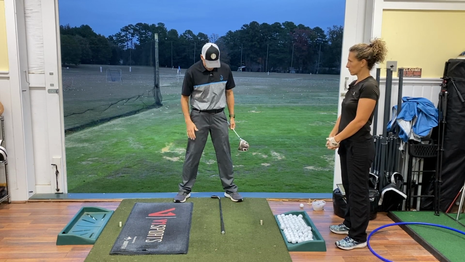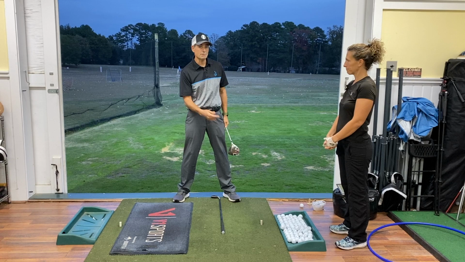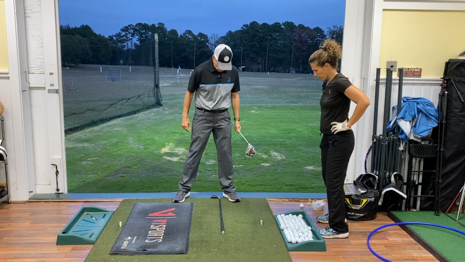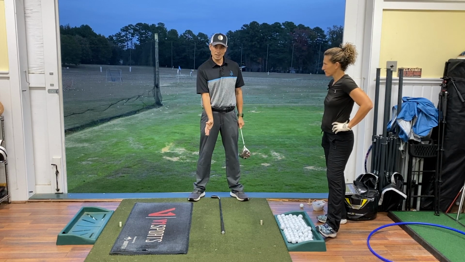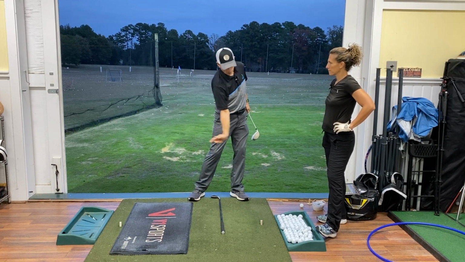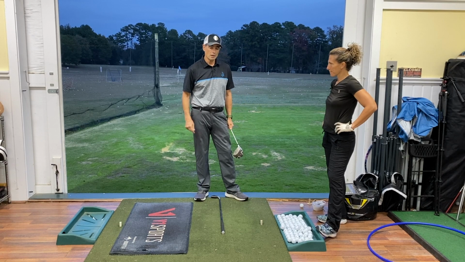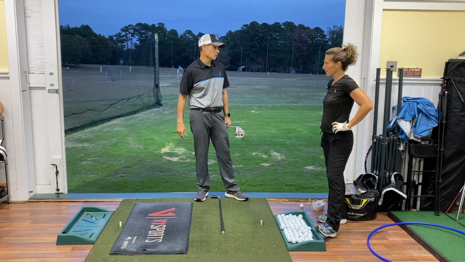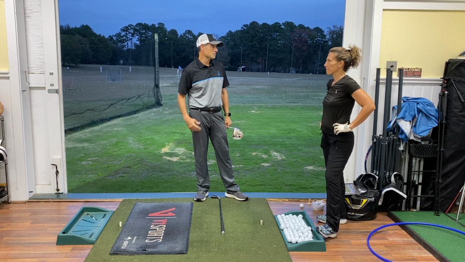Okay? And with your driver, it's going to be quite a bit further forward in your stance because you want to catch it on the way up. With your shortest clubs, you're going to want it about in the middle of your stance. Now you're still going to move forward a little bit, and that's going to help you hit down on the ball a little bit. But if you're inconsistent with your ball position, you will be inconsistent with your angle of attack. All right, so that's the number one thing.